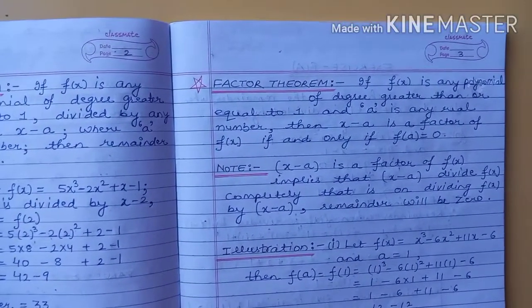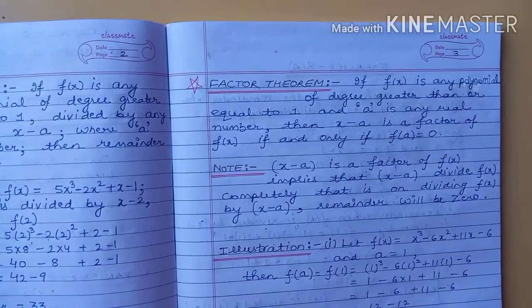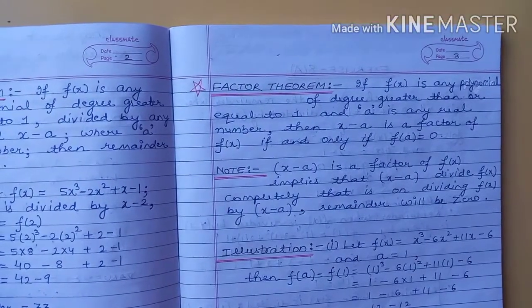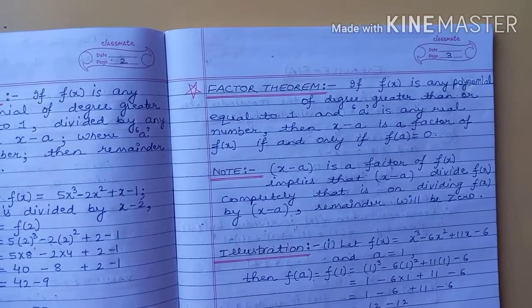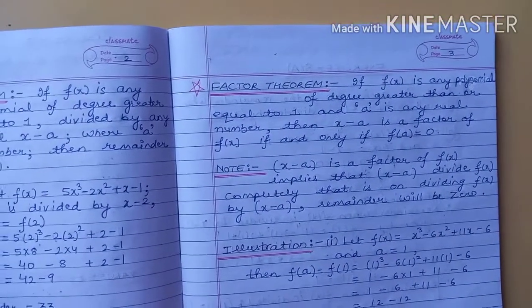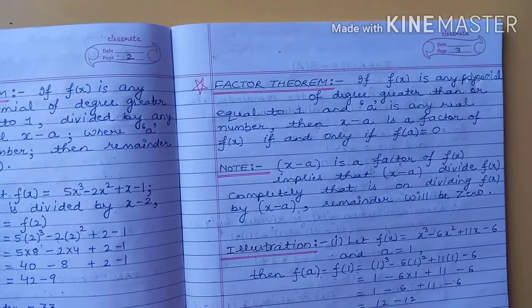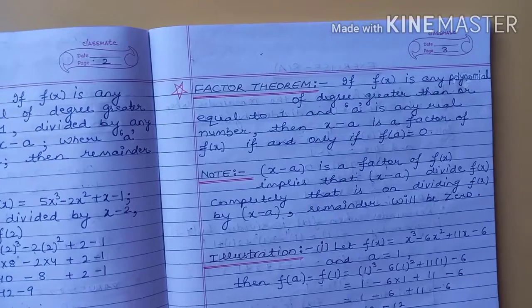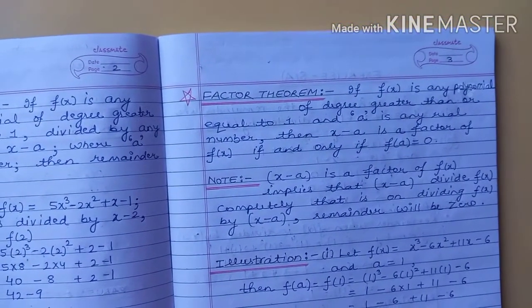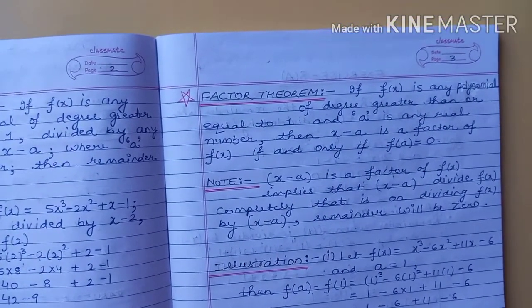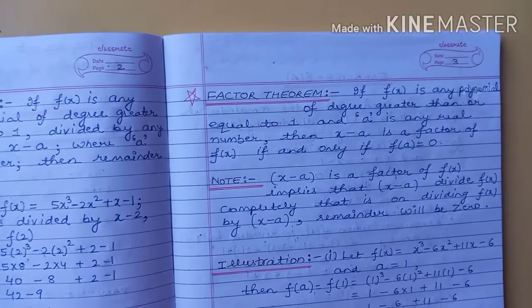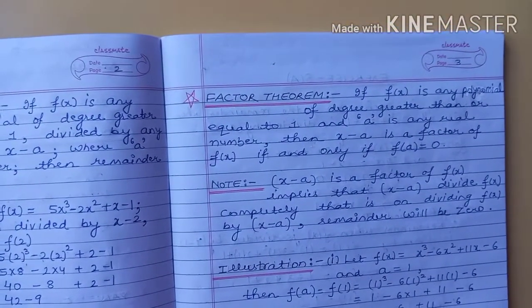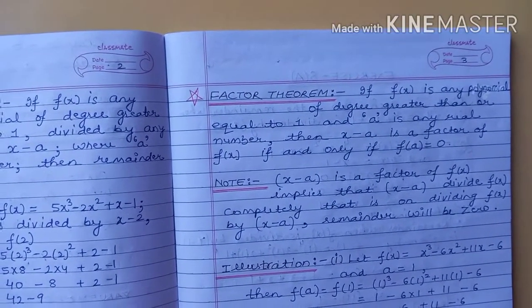A polynomial is said to be a factor of another polynomial when it completely divides it. Suppose we have two polynomials f(x) and g(x), then g(x) is said to be a factor of f(x) if f(x) is completely divisible by g(x).